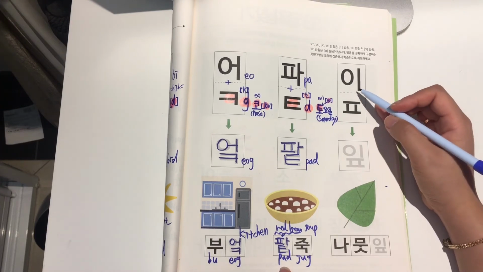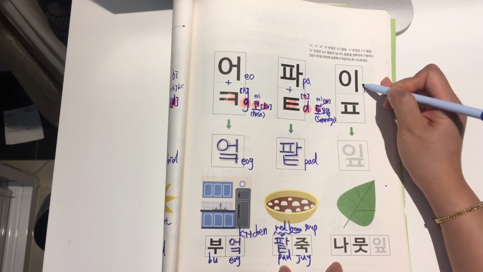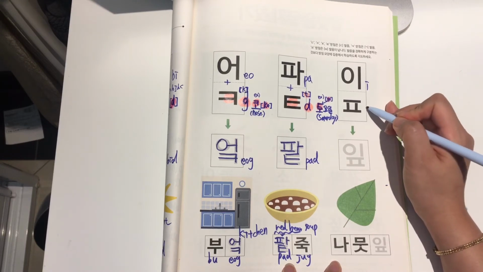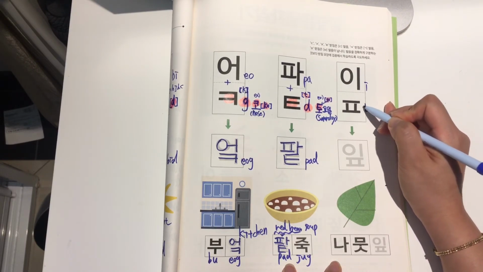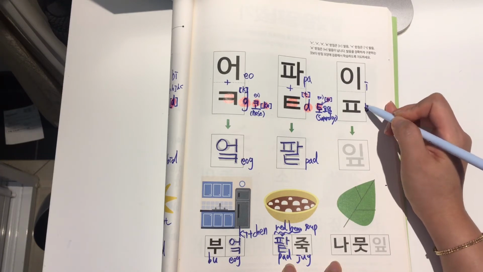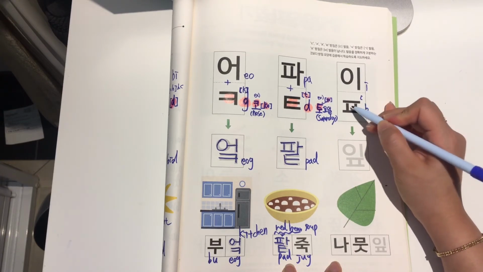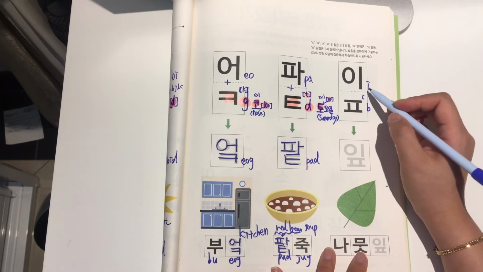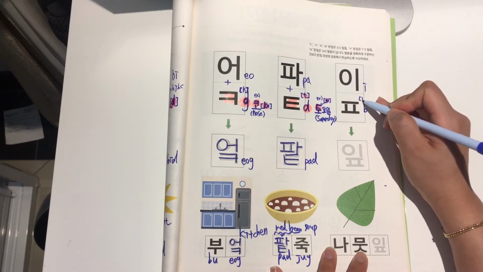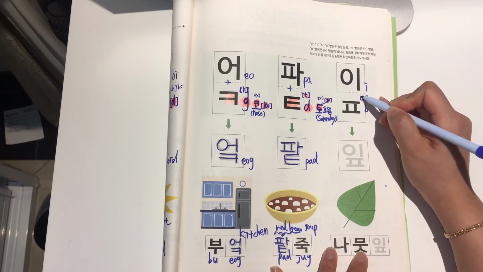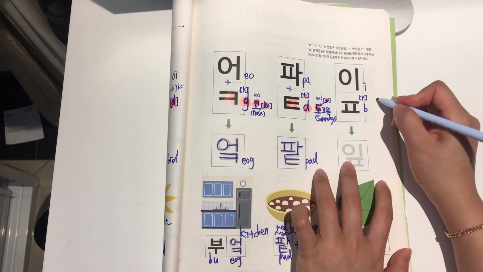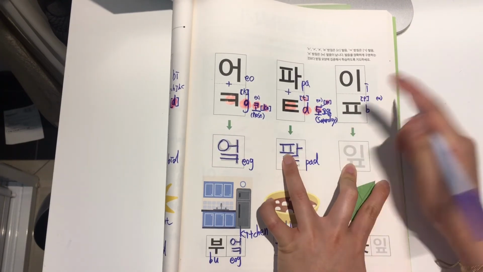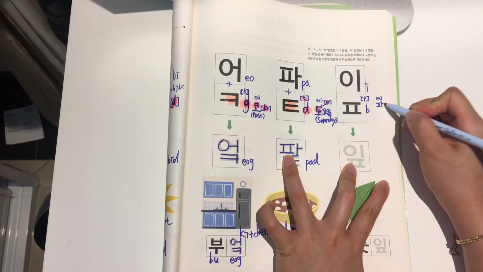So last one, E plus ending consonant P is P. Pronunciation is P. But normally P, when you're using a beginning consonant, it sounds P. For example, here is the example. P, pot.